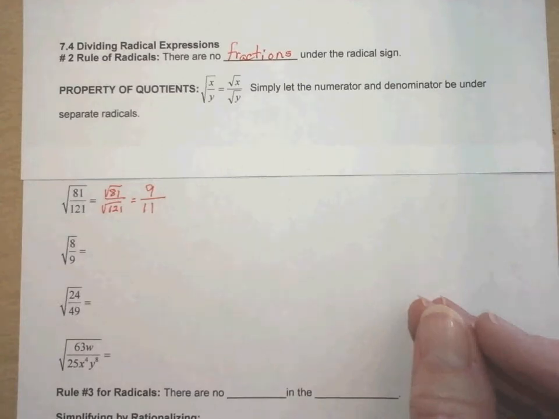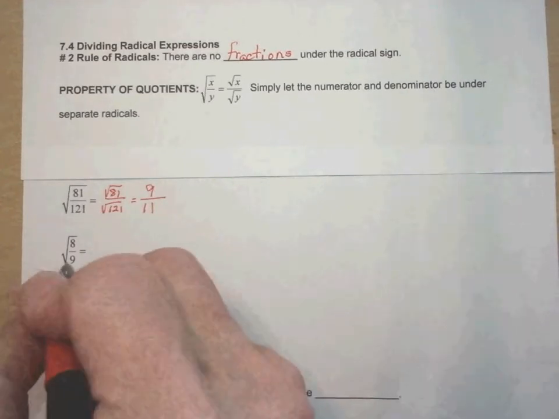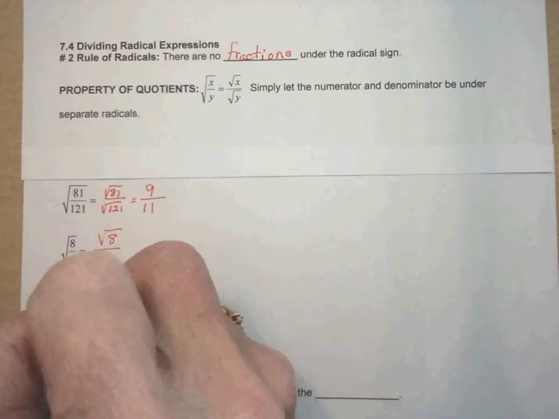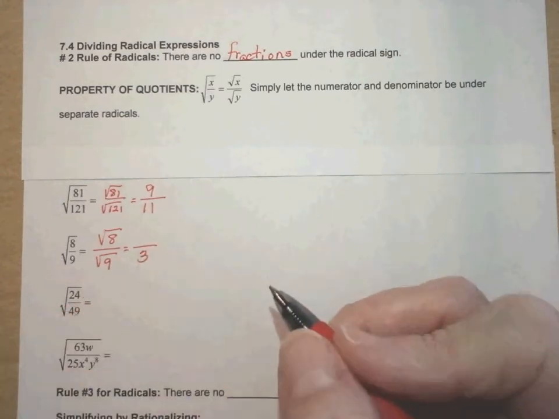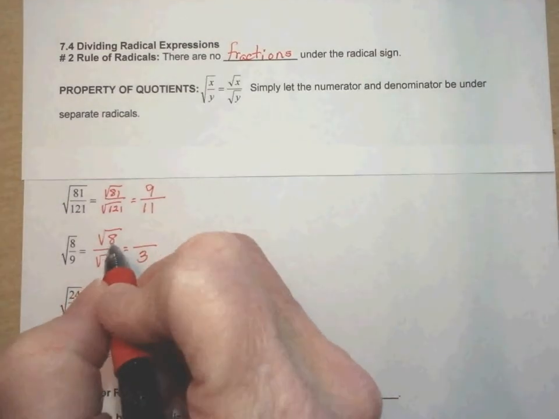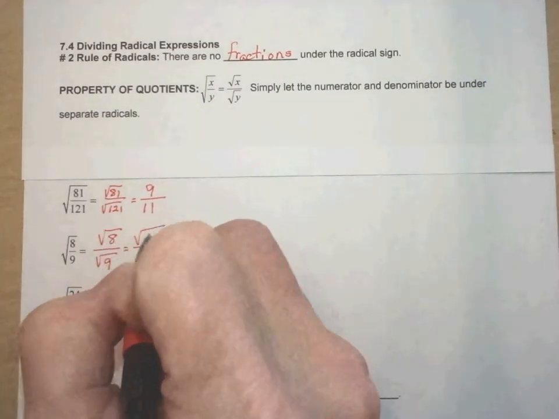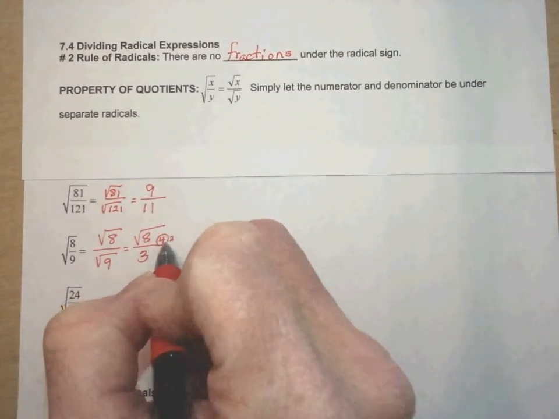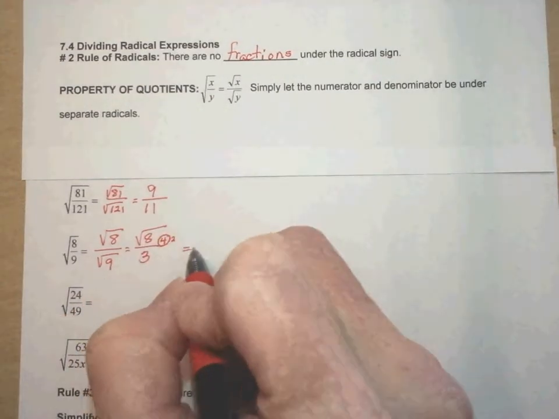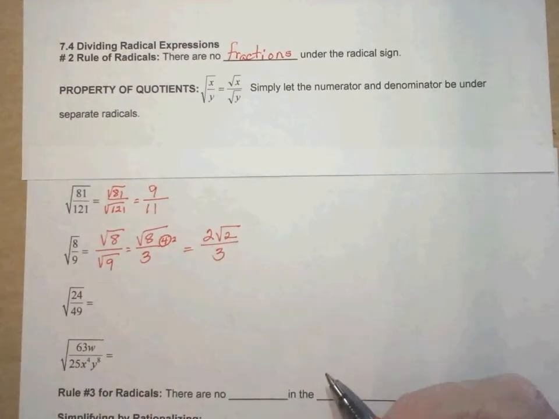Now, what else is involved in this is that you still would have to simplify a radical that does not have a perfect square in it. So on the next one, we have the square root of 8 over the square root of 9. Well, the square root of 9 is great because it's a perfect square. That would come out to be 3. But the square root of 8 has a perfect square factor in it. So I need to break apart the 8. I'm going to make it 4 times 2. So the square root gets to come out of the 4, which gives me a 2 to bring out. So I'd be left with 2 square root of 2 over 3 for the final answer.